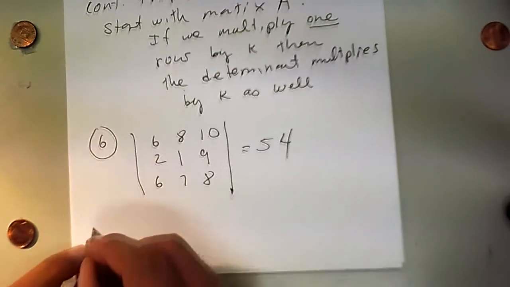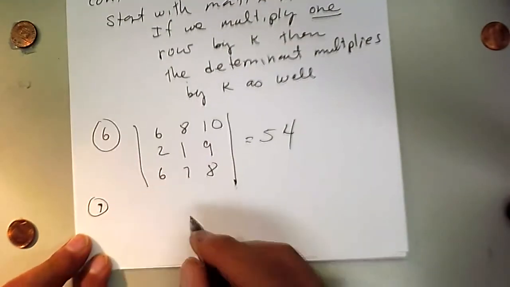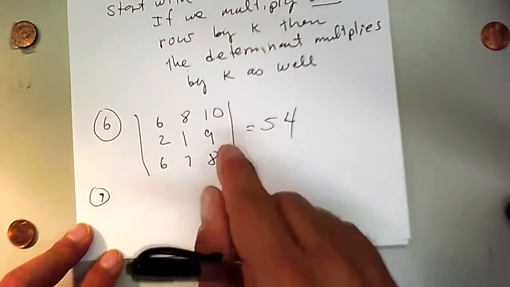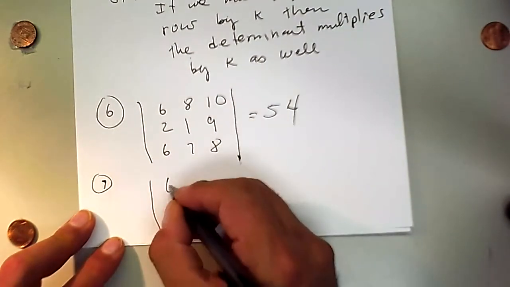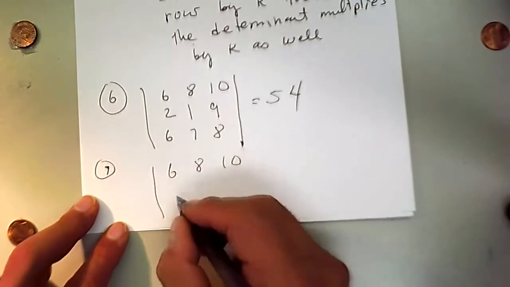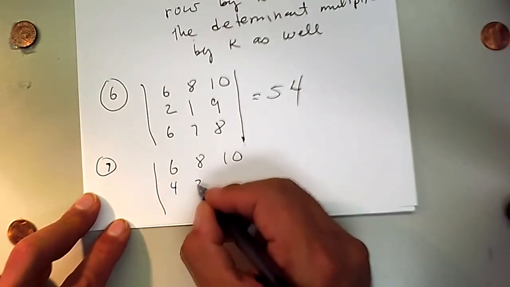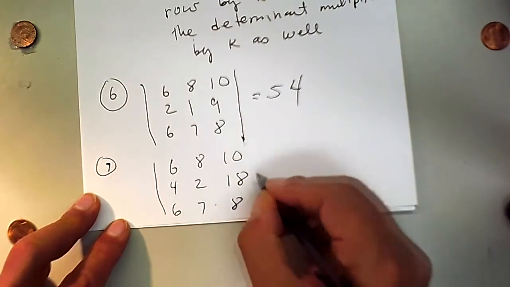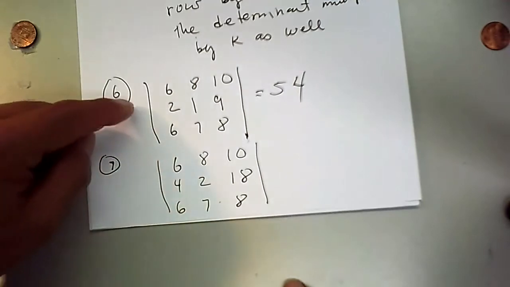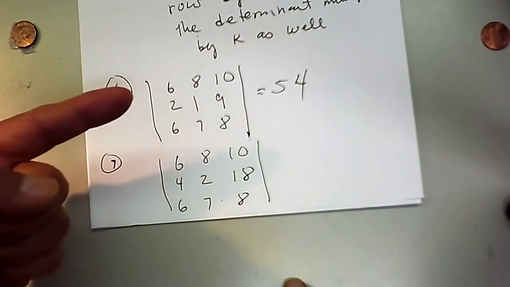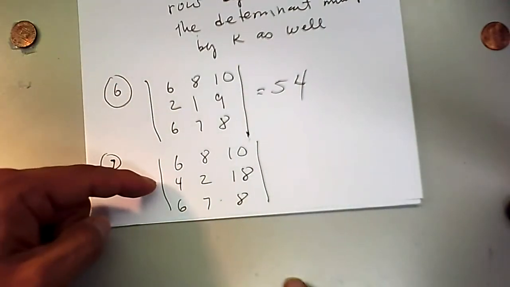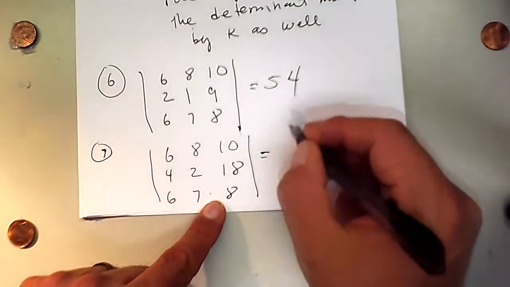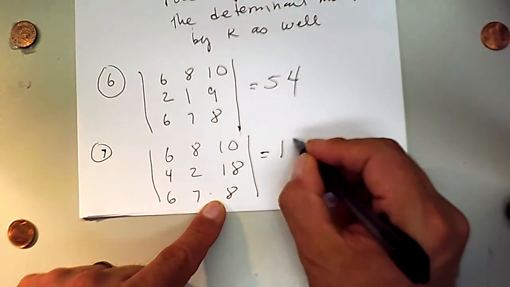Now, example 7, if we multiply the second row by 2 again, we would have 6, 8, 10, 4, 2, 18, 6, 7, 8. So because from here to here we multiply one row by 2, the determinant will be double that, 108.